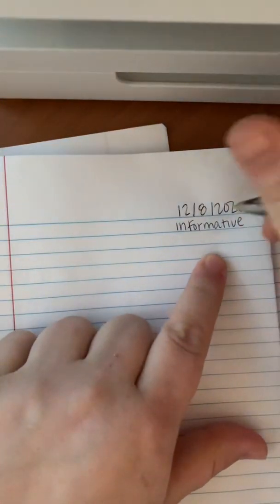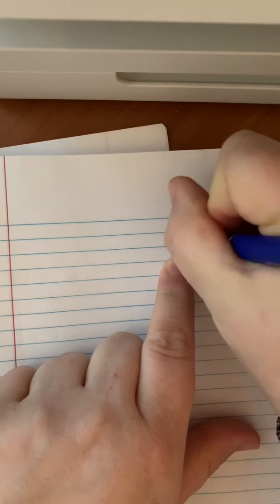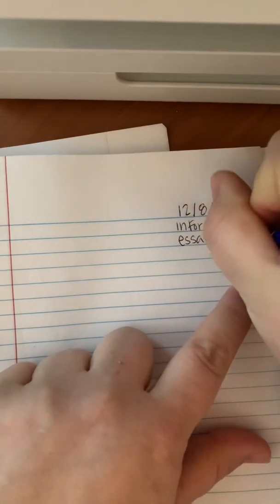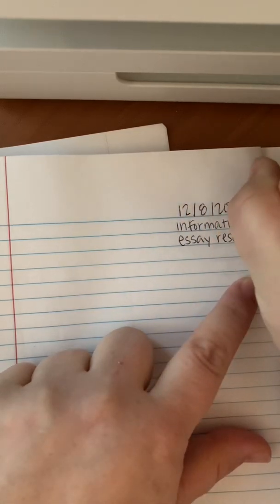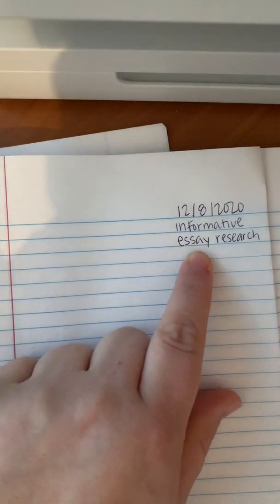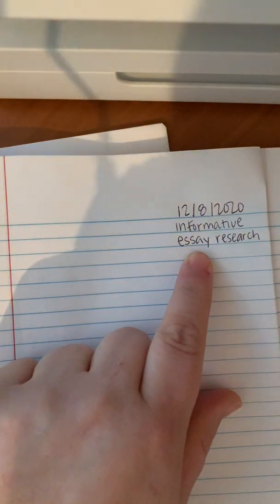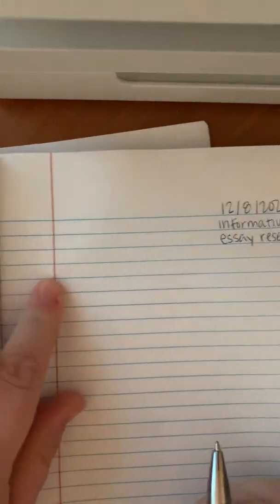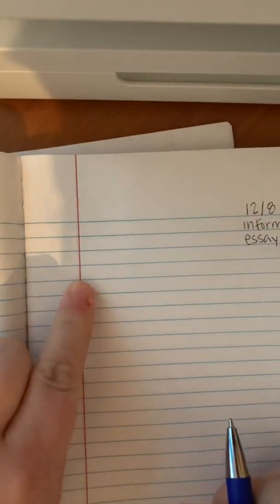So informative essay research. And the reason why we're labeling this as our research is because we don't want this to get confused with our rough draft or our writing graphic organizer. So we're going to come over to this red line now.